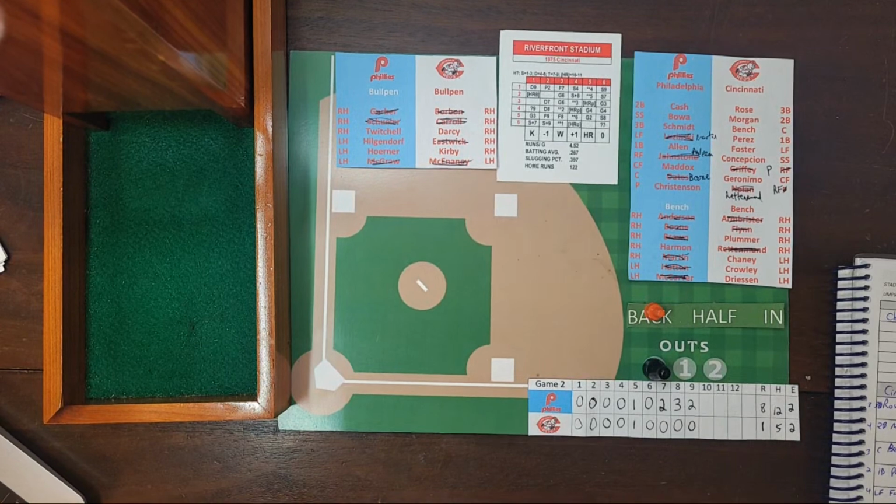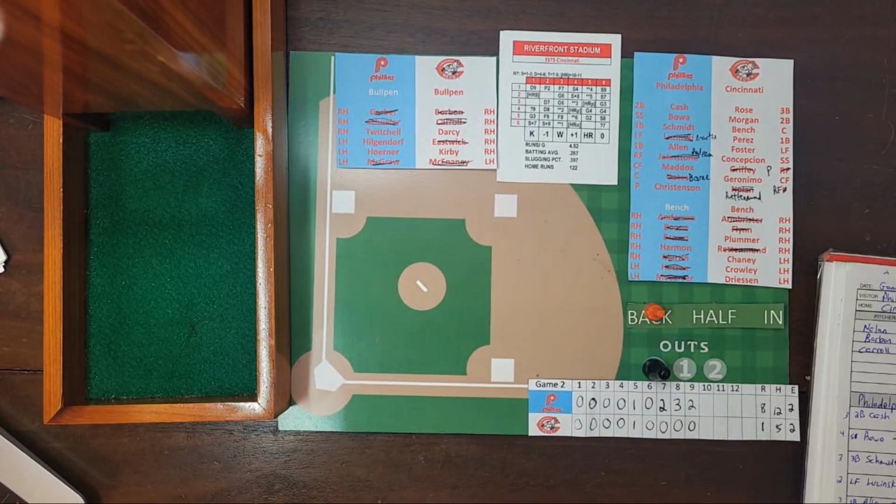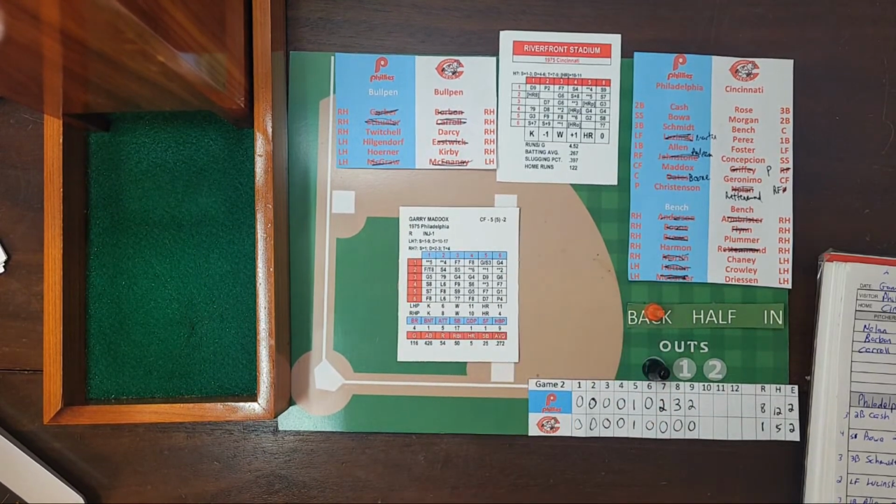Player of the game, I'm going to give it to Gary Maddox, I think. Although you could make an argument for Christenson, Gary Maddox went 3 for 5, and that big 3-run homer put the game away. He also made a couple nice range plays in the outfield. 3 for 5, 2 runs scored, and 3 driven in. So to me, Gary Maddox is your player of the game. Gary Maddox gets it done.